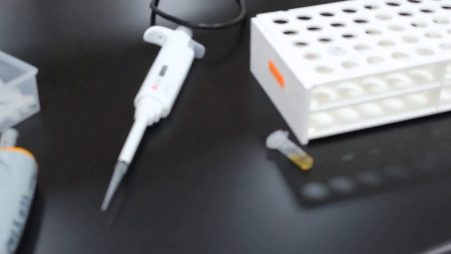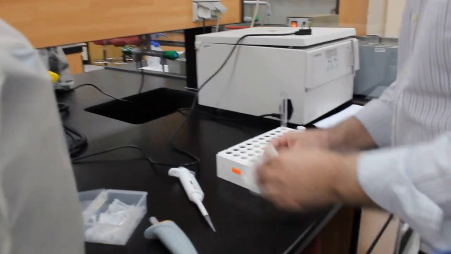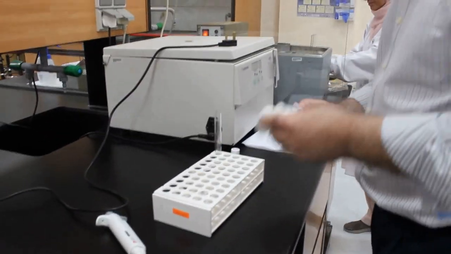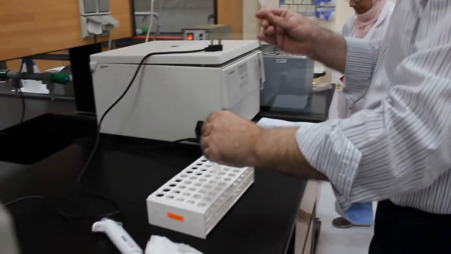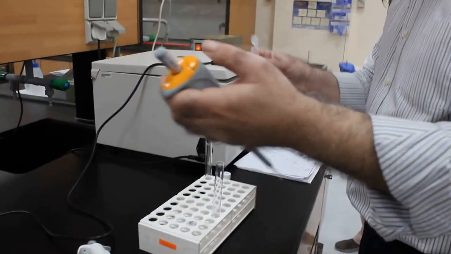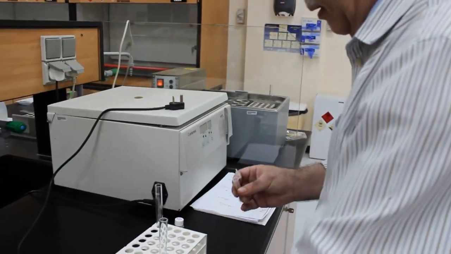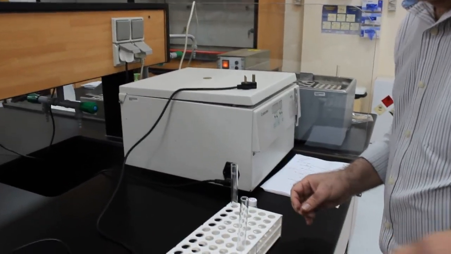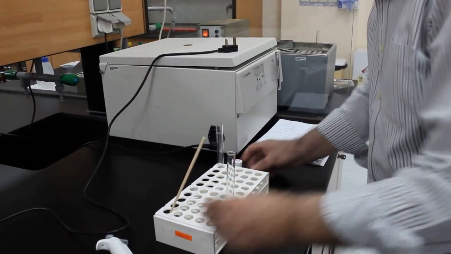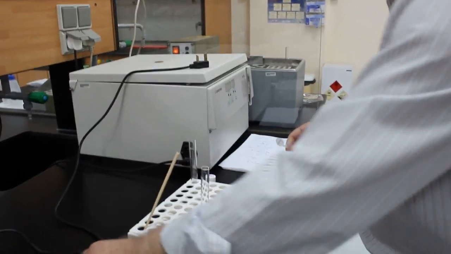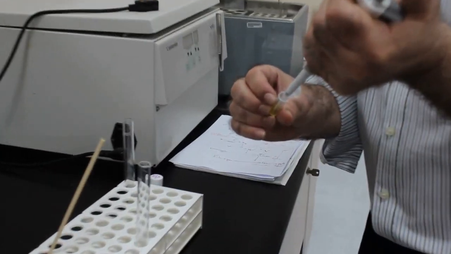Now, according to the manual, we have to take a tube that has been sitting at 37 degrees. We add 200 reagent first. 100 microliter of plasma.